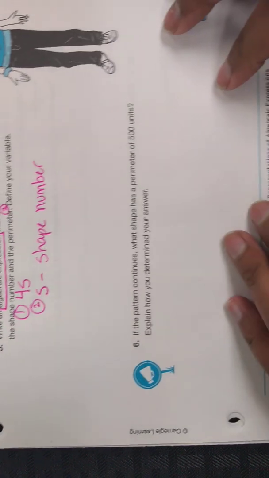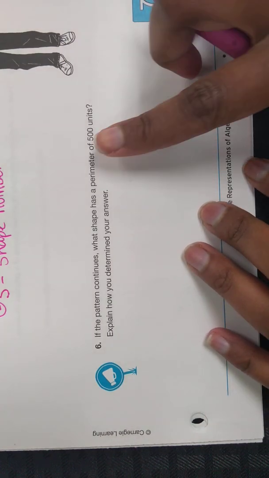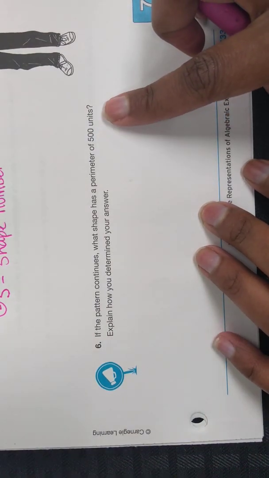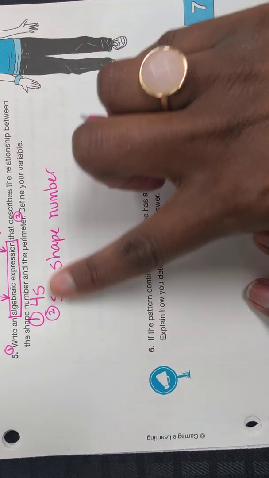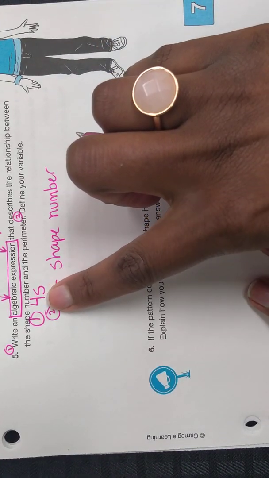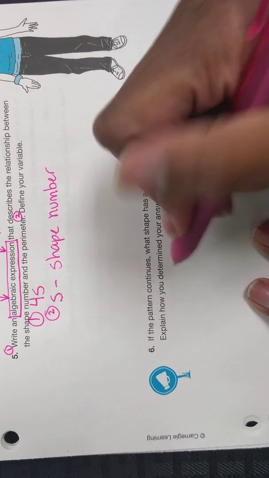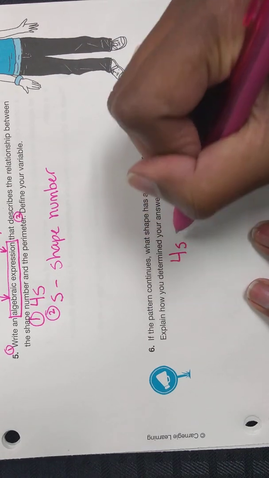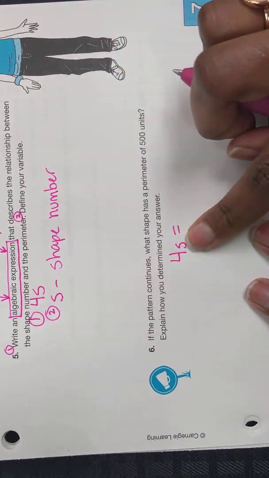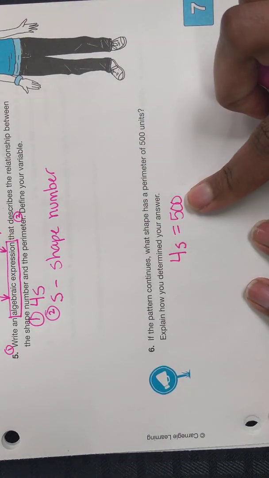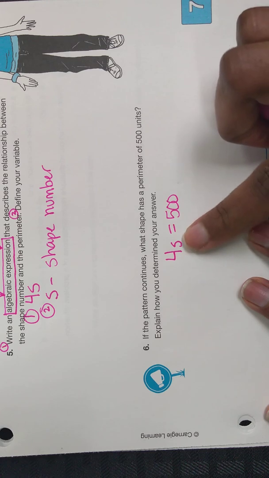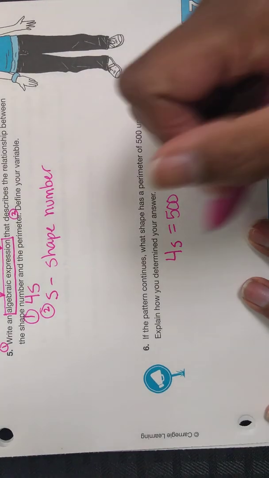If your pattern continues, what shape has a perimeter of 500 units? Well, look at what you just said. In order to get that perimeter, you would take your shape number and multiply it by 4. Well, now I'm asking you this. When would that give me 500? Now it's an equation. I'm really trying to say, what number would this have to be in order for 4 times that number to equal 500? How would you figure that out?